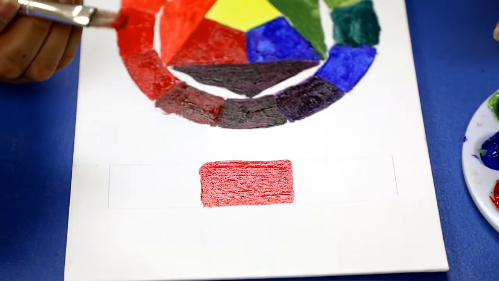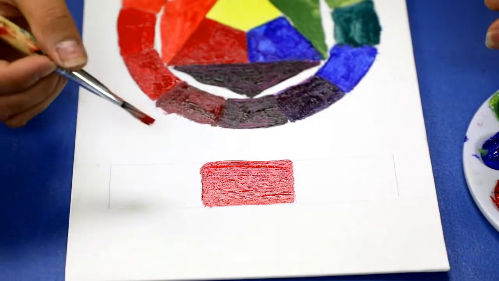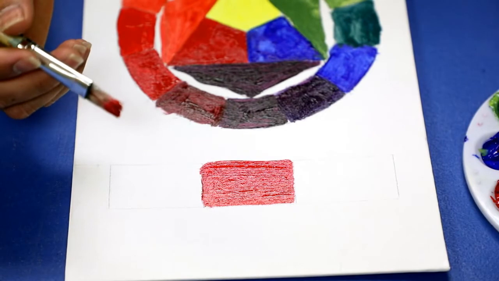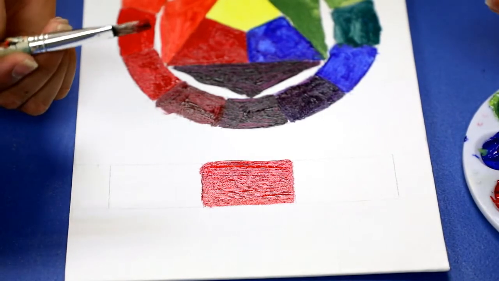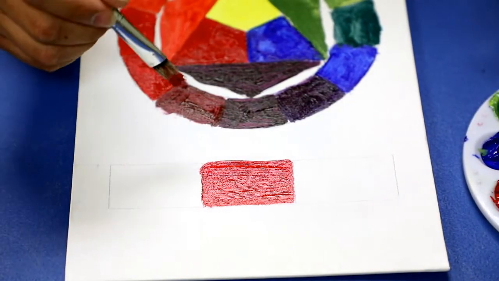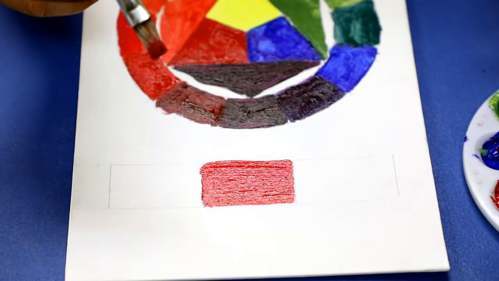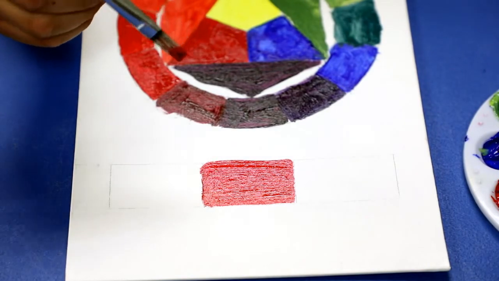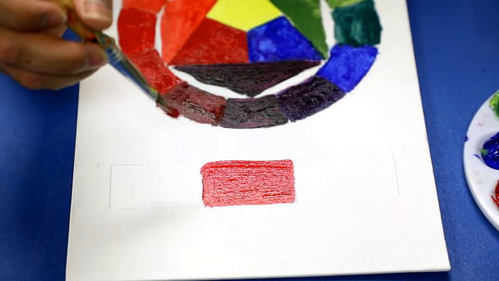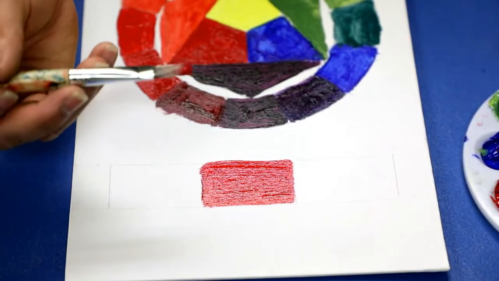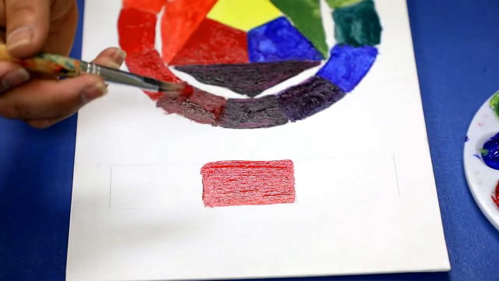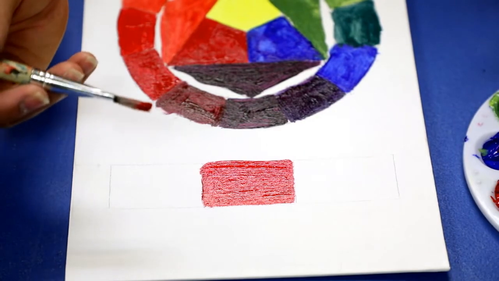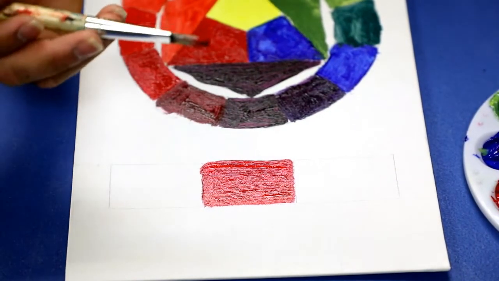So tint is when you add white to a color, making it lighter. This also can be referred to as pastel colors. And then tone is when you go ahead and add gray to colors, which we're not going to be doing on this one. And I failed to mention that we're going to be doing another concept called shade. Shade is when you add black to color, reducing its overall brightness.